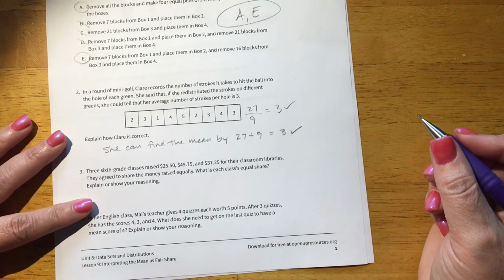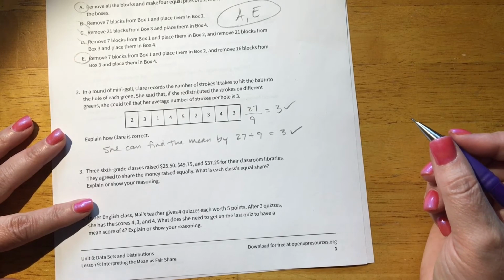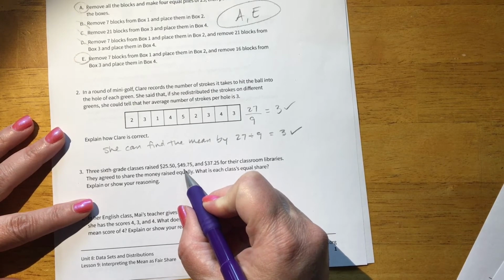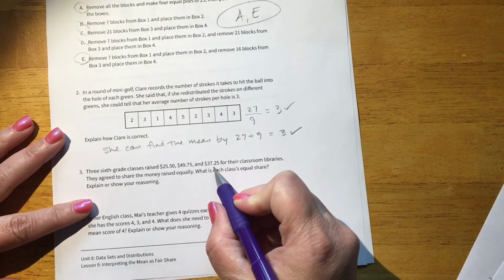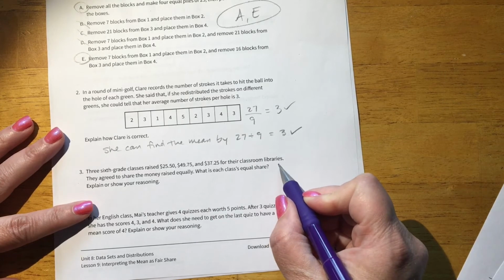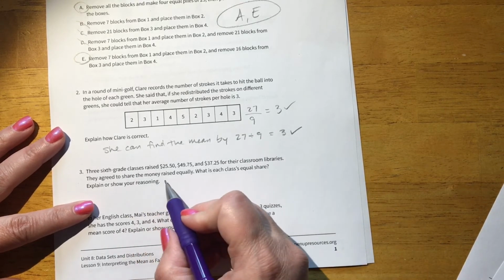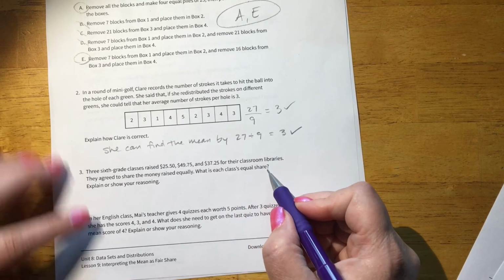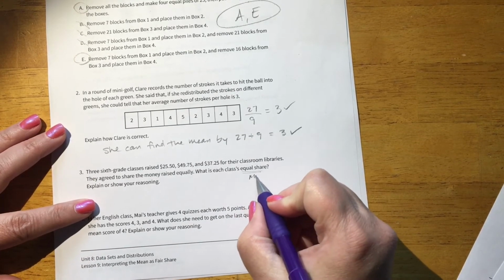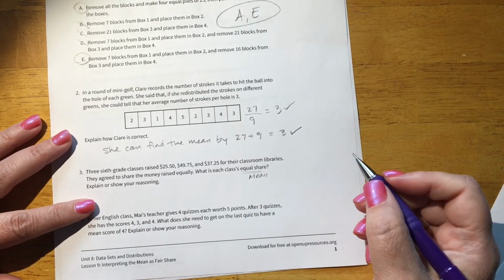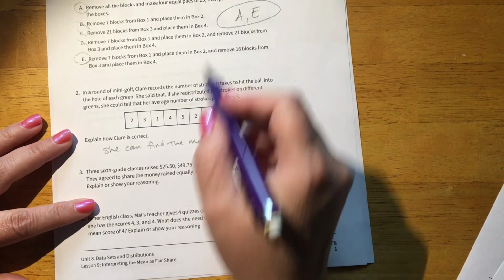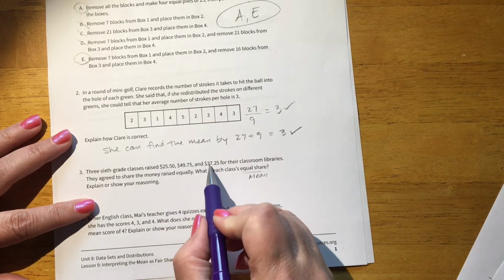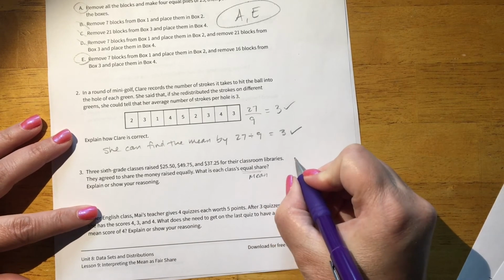Number 3. 3 sixth grade classes raised $25.50, $49.75, and $37.25 for their classroom libraries. They agreed to share the money raised equally. What is each class's equal share? Oh, well, equal share is the same thing as the mean, isn't it? So to find the equal mean, just like we've done all these other times, we have to add up our 3 numbers and then divide by 3 since there are 3 numbers. So let's add these up.